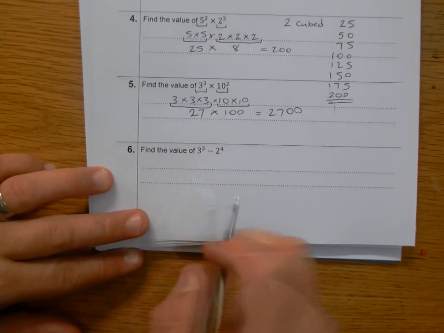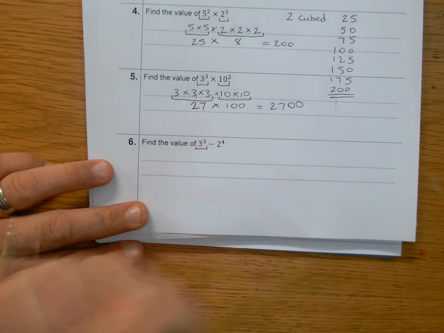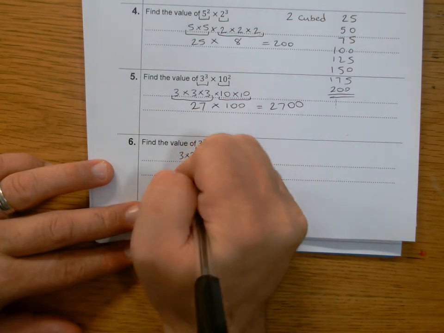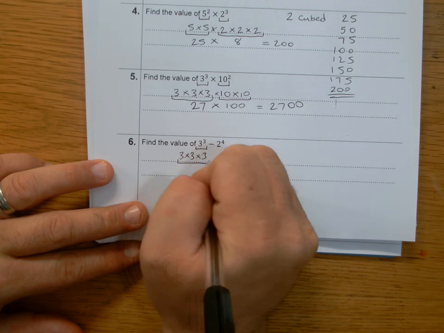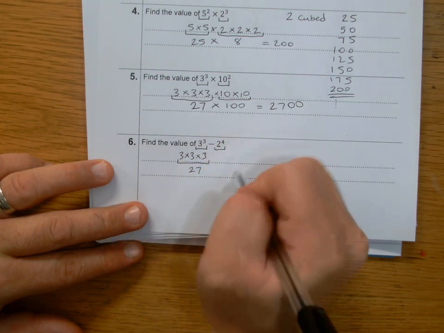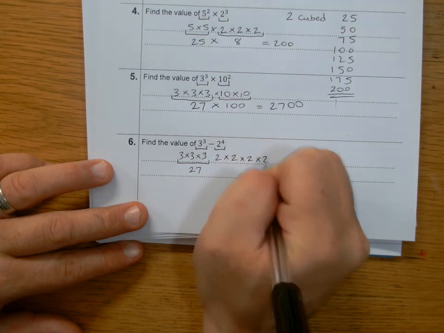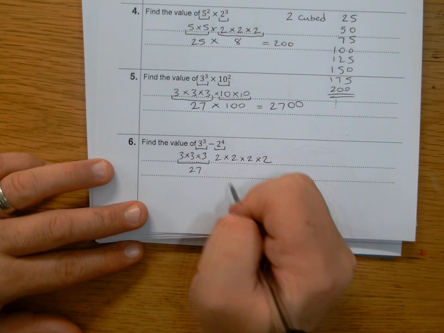Lastly then, you've got this one. 3 cubed, we've just worked it out. We know that comes to 27, because 3 times 3 is 9, times 3 is 27. Now, 2 to the power 4, there's going to be 4 of them multiplied together, because the power is 4. So take your time on this.